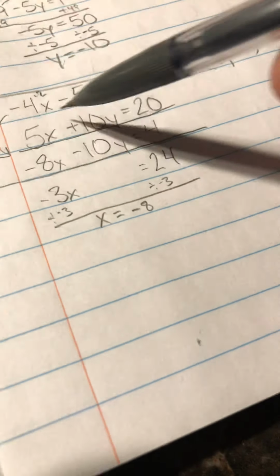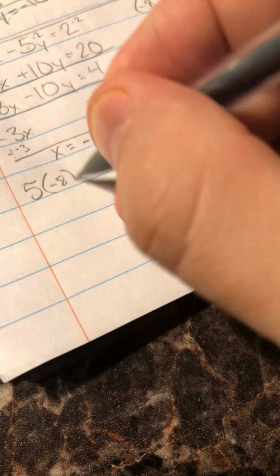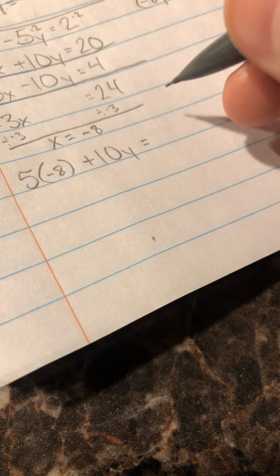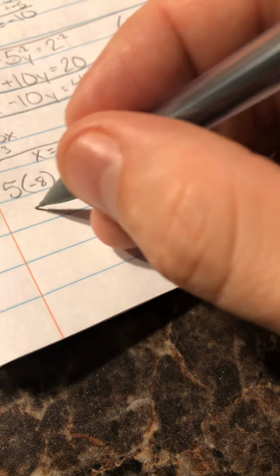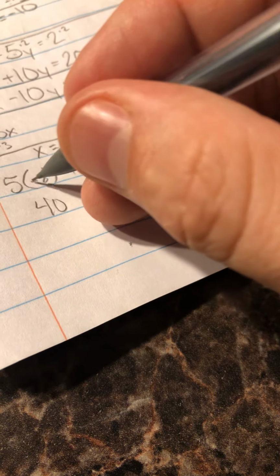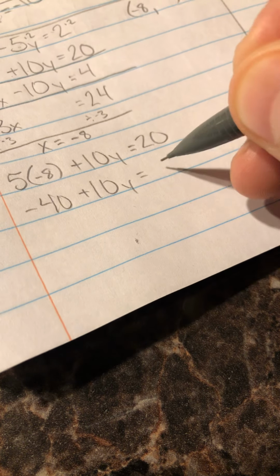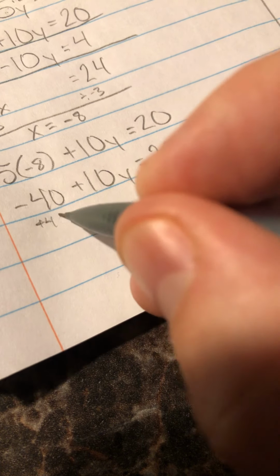Which one do you want to plug it into? The one we didn't change. We changed this one to this one, and we didn't change this one, so that's the one we're going to use. So 5x, and x is negative 8, plus 10y equals 20. All right, almost wrote down the 4. Now, 5 times 8 is 40. And then positive times a negative is a negative, plus 10y equals 20.